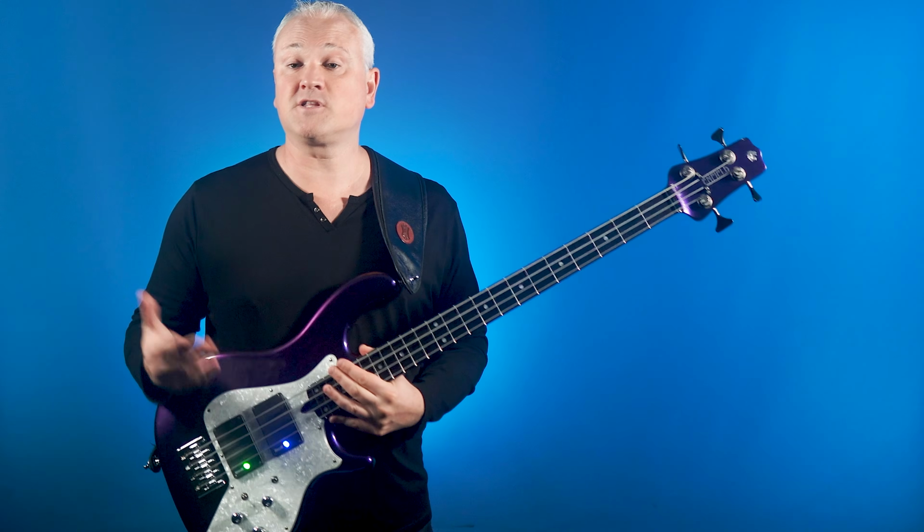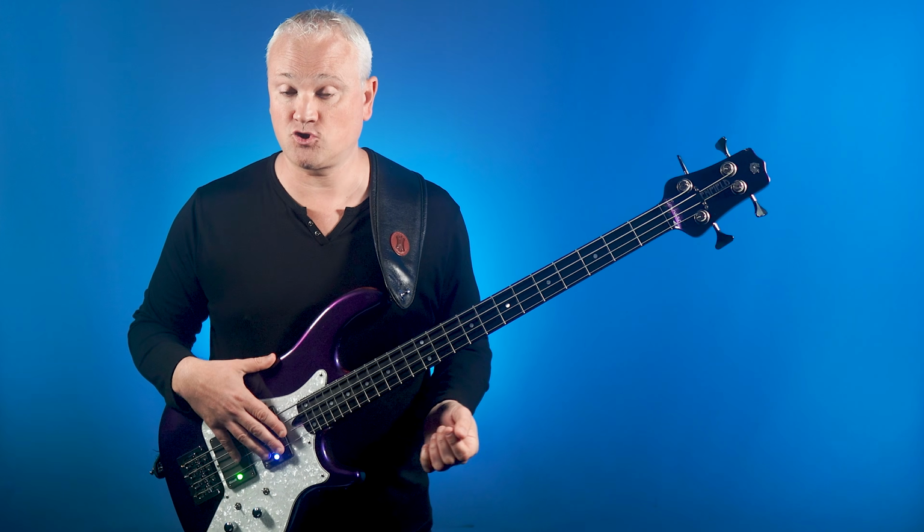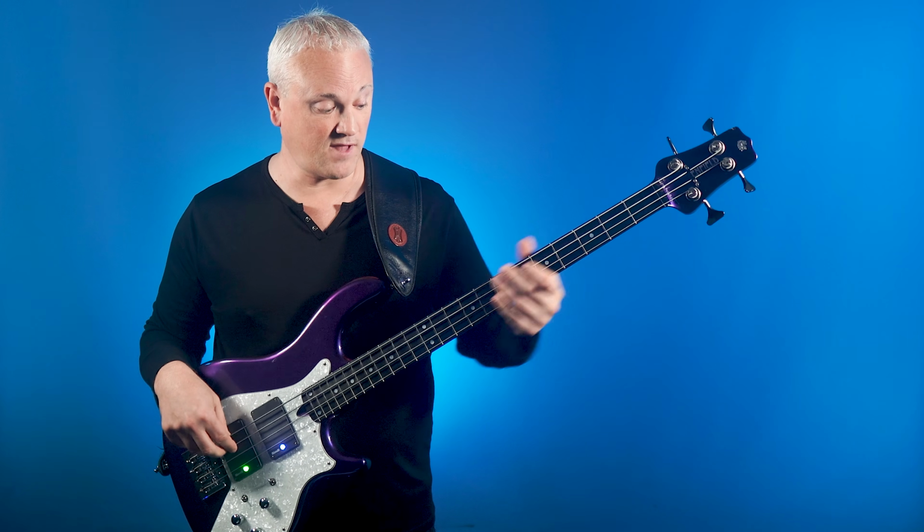Round and round. After the E string, you can move to the A string. So C, F, B flat, E flat, A flat, D flat, G flat, etc. Then you can move to the D string, again, C, F, B flat, E flat, A flat, G string, C, F, B flat, E flat, A flat, D flat, G flat, etc.